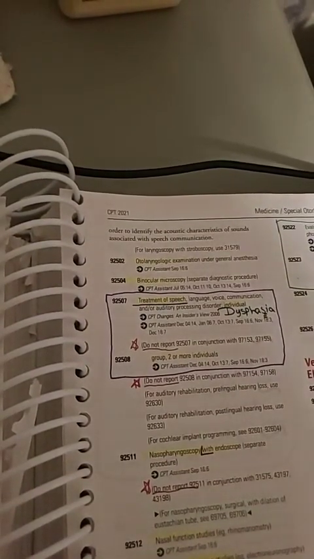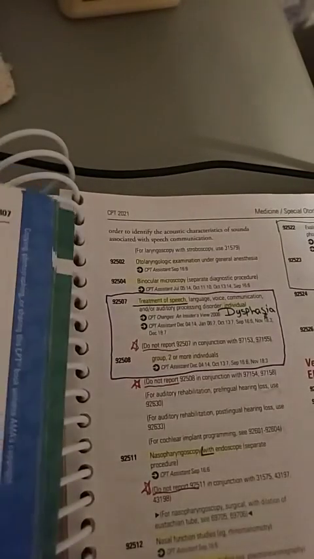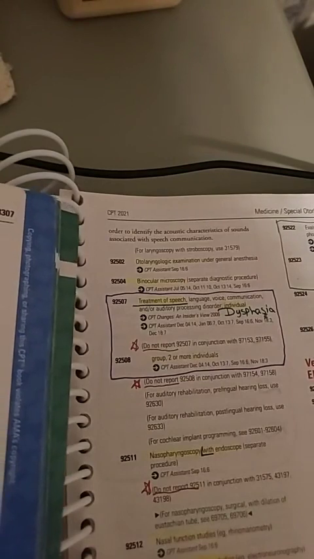So 88, 2. And I believe amniotic fluid or sperm washing, both are on the CPC exam, no matter what version you get. 88267.